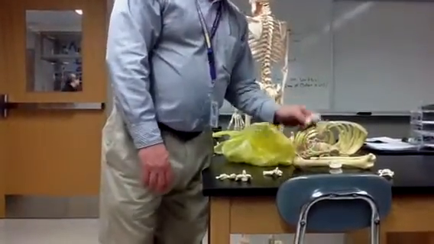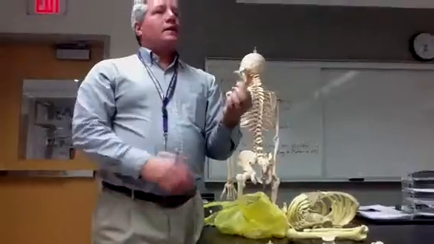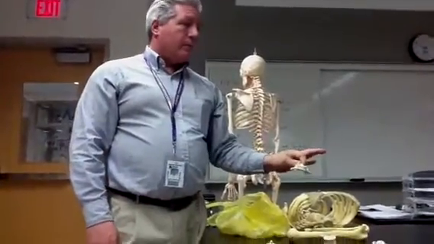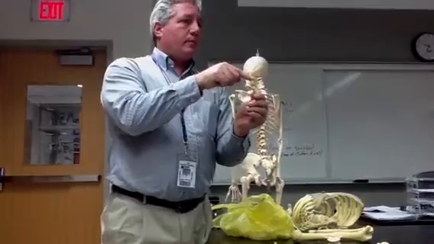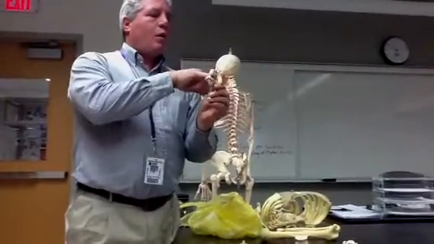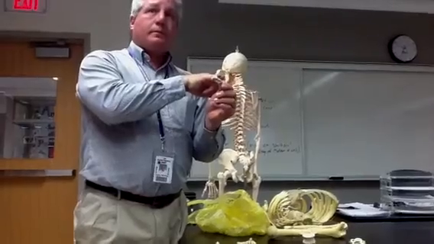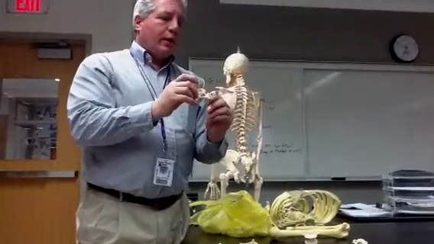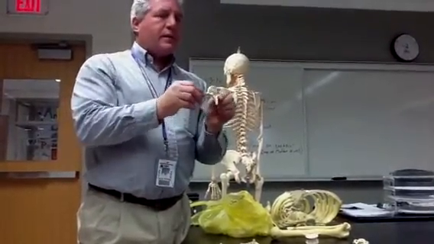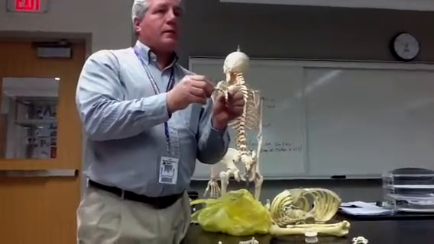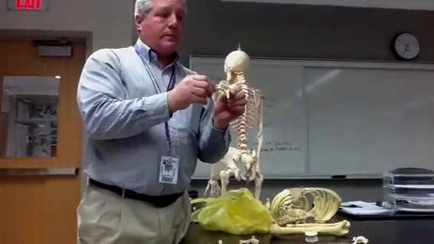Now, if we look at structures, the nice thing about the vertebra is, once you know all the structures on one, they're the same on all the others. So if we're looking at this, this is the body of the vertebra. The hole is the vertebral foramen. Now, if we look at the body, then we have these little pieces that stick off.